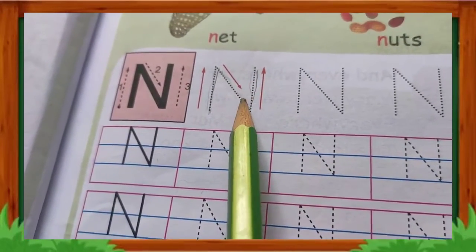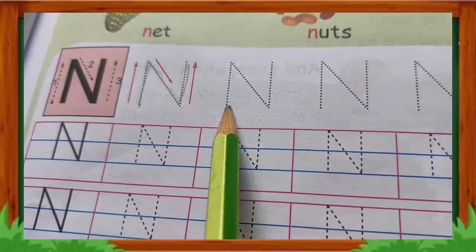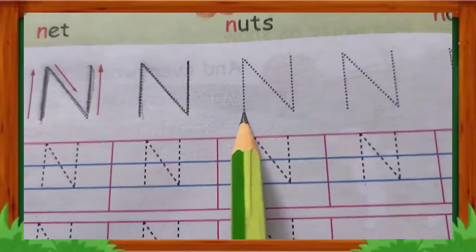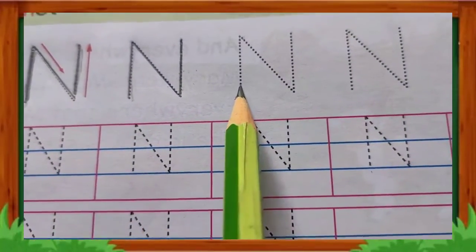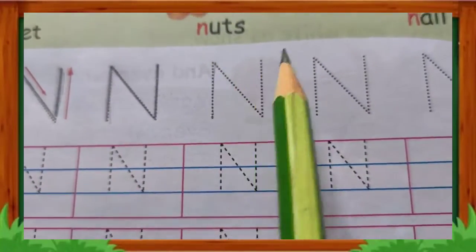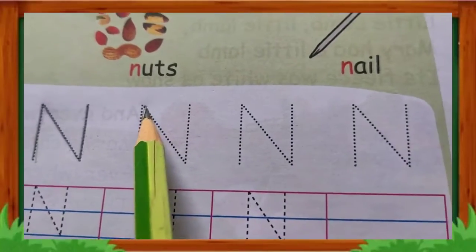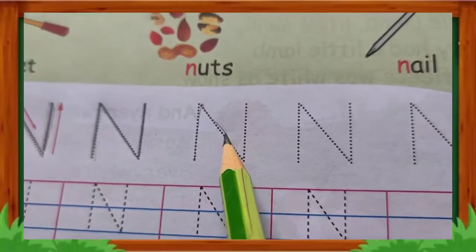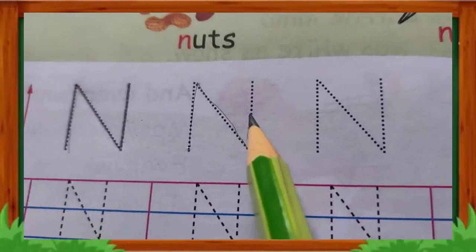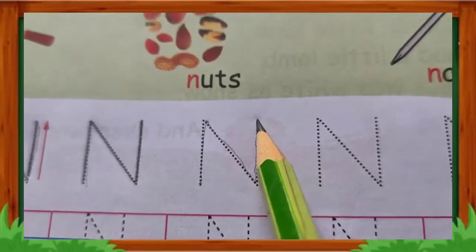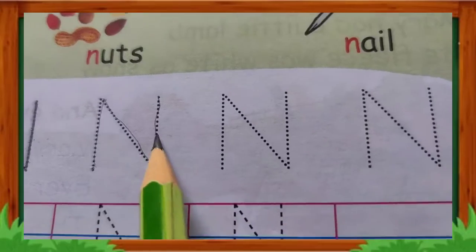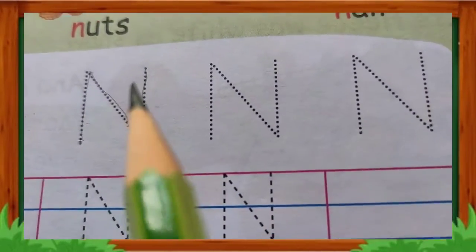Capital letter N is standing line, top, and slanting line, again standing line. Capital letter N: standing line, slanting line, and standing line. Capital letter N.